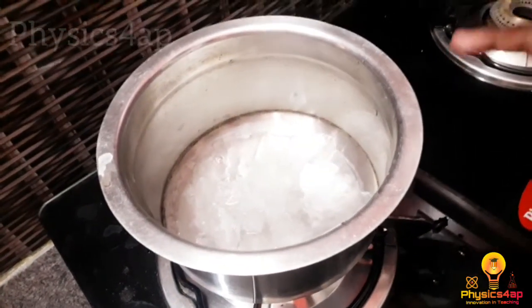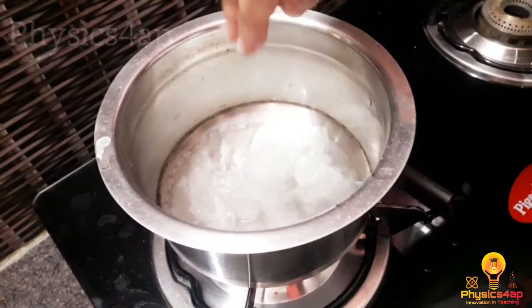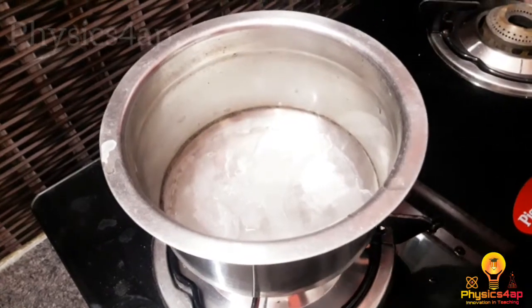Ice which is at 0 degrees centigrade, even if it is melted completely, the temperature of the water will also be at 0 degrees centigrade. Why? Because in ice the solid particles are closely attached to each other. Now the energy which we are giving doesn't increase the temperature.